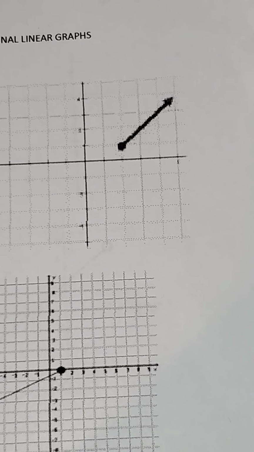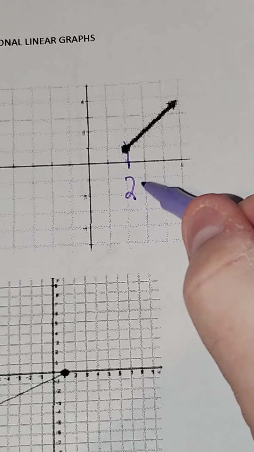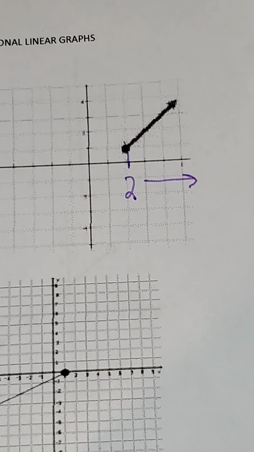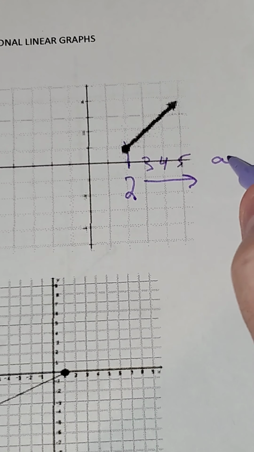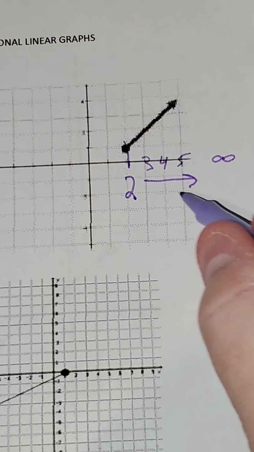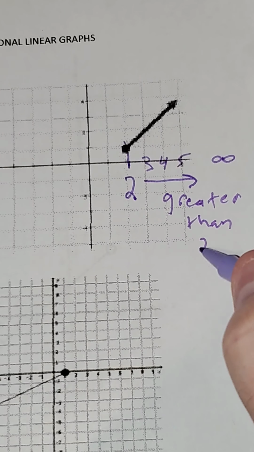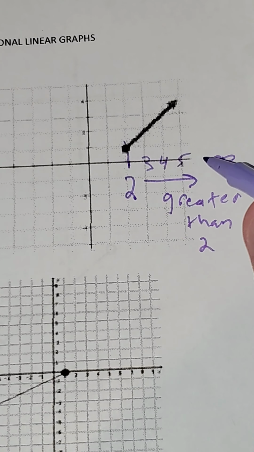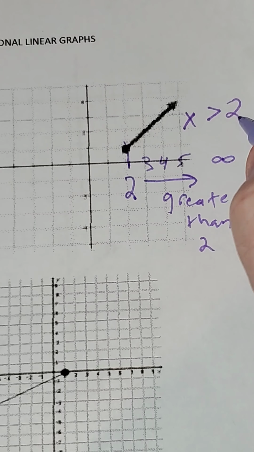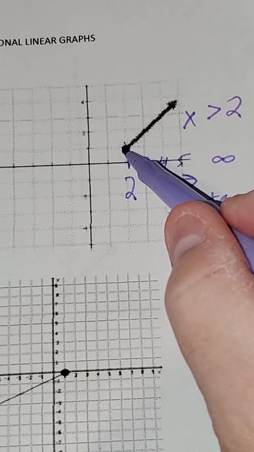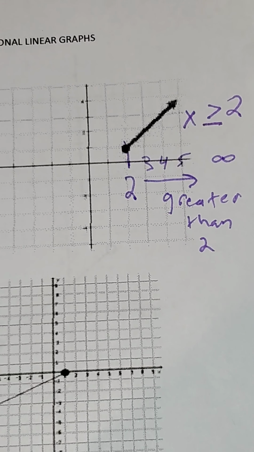Let's look at what's happening here. This domain is starting at 2, but this domain goes that way forever. All of these numbers up here are 3, 4, 5, all the way up to infinity. All of these numbers are greater than 2. So our domain is really nothing more than x's greater than 2. However, this is a closed dot, so it would be all the x values greater than or equal to 2.